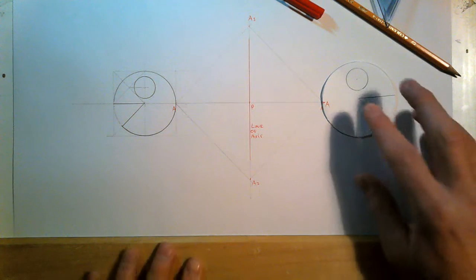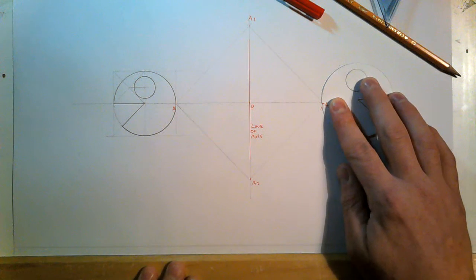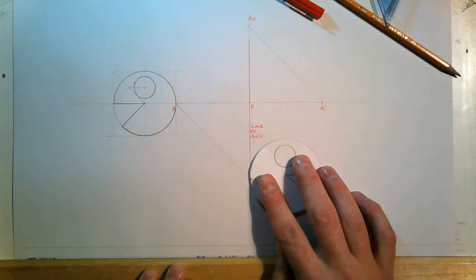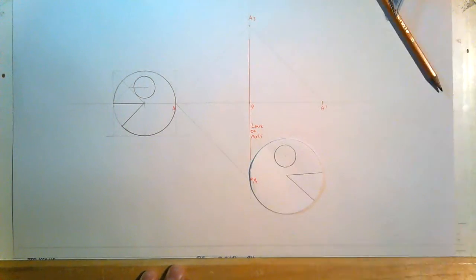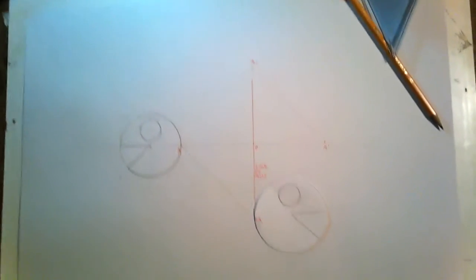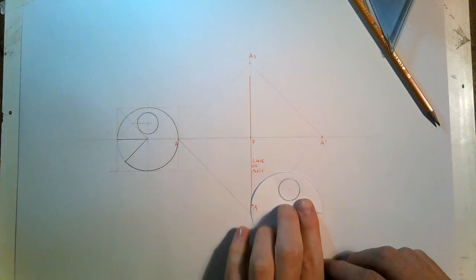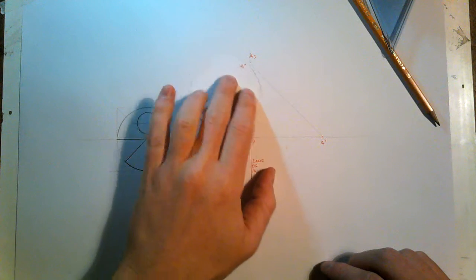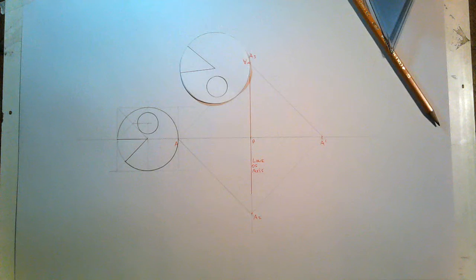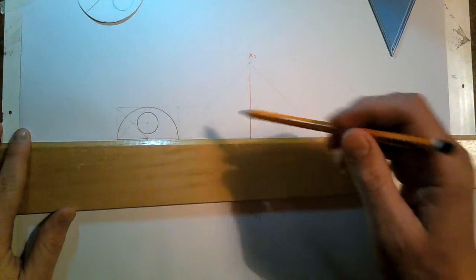And then we're going translation. So A, that's our translate line. A stays along that, and we'll translate down to here. And then we're going central symmetry through point P. So A will finish up like this. Okay, so let's do that. So we can bring our points across.